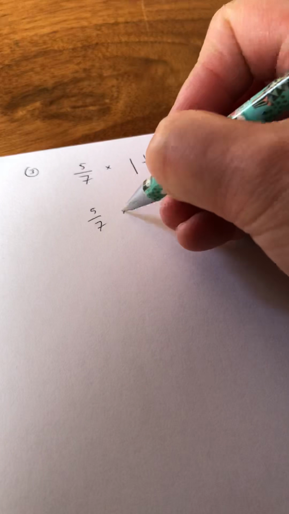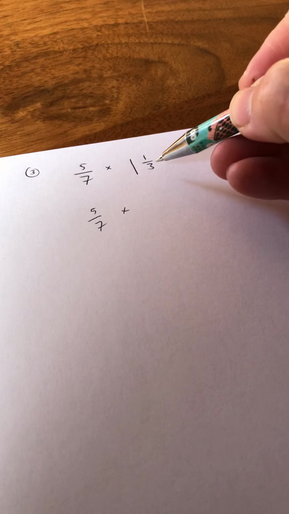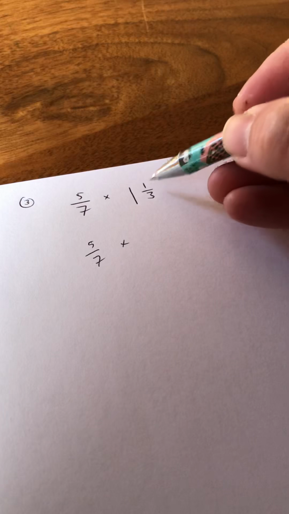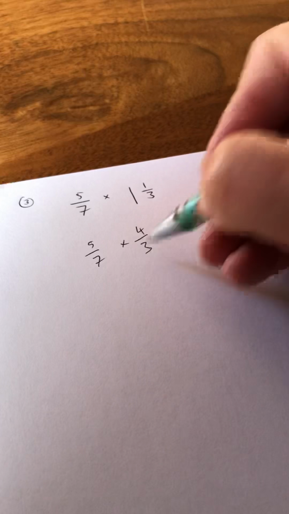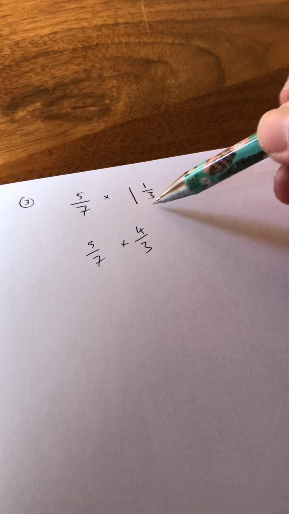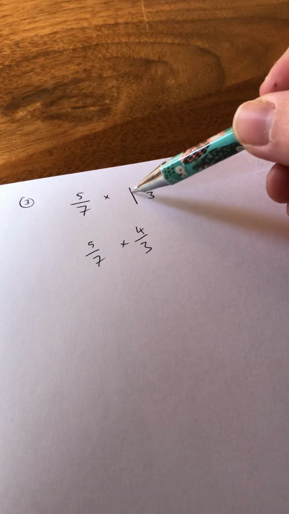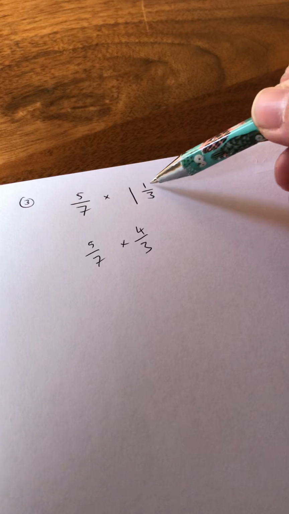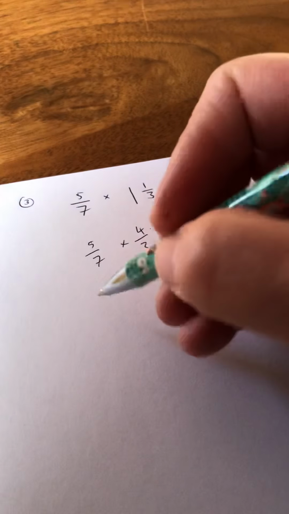Okay, on to multiplication. Now, multiplication is much easier because you do not need to find a common denominator. But we've got a mixed number here, so we need to convert that second one into a top-heavy fraction. 3 times 1 is 3, plus 1 is 4 thirds. So you're thinking, how many thirds have I got altogether? I've got 3 in that 1, plus 1 there, I've got 4 altogether.